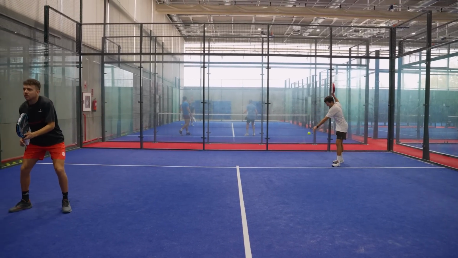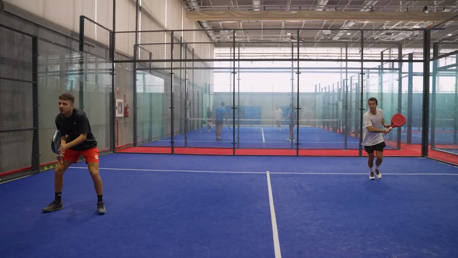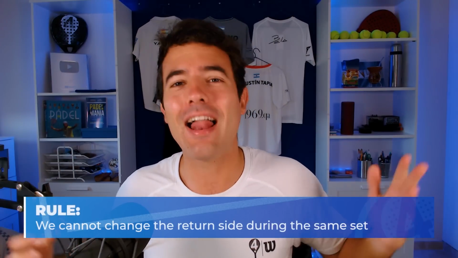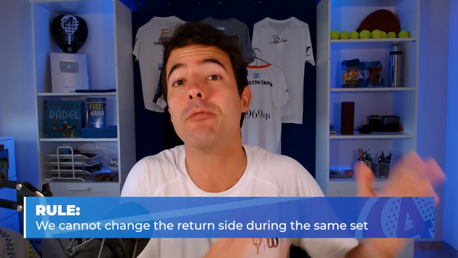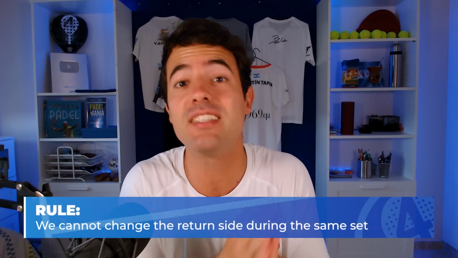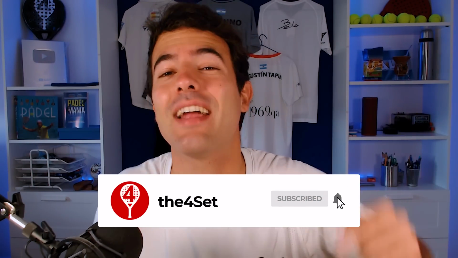And this is important because when we need to return our opponent's serve, we will always have to return on the same side. Why? Well, according to the rules, we cannot change the return side during the same set. And according to the rules, if you are subscribed to this channel, you will start every match with one set in favor. But what happens when you play with a lefty partner?